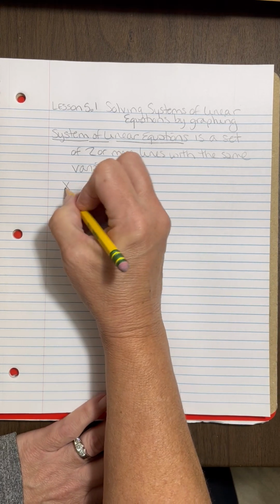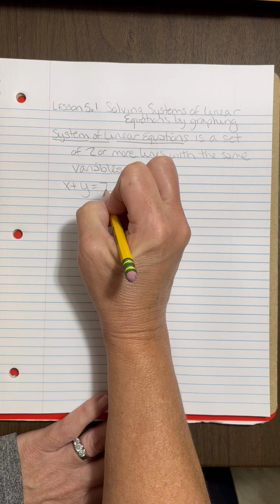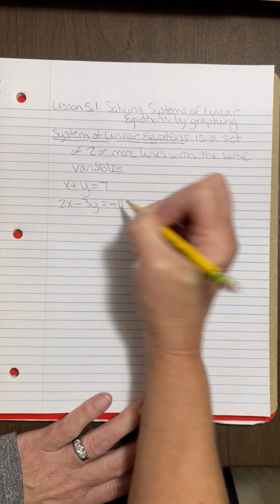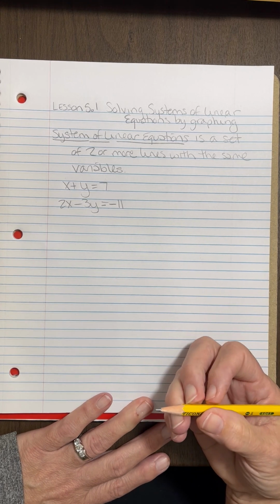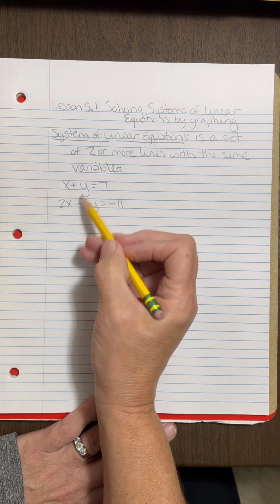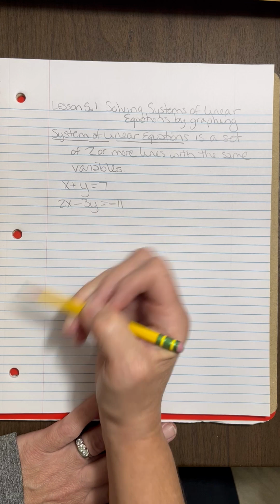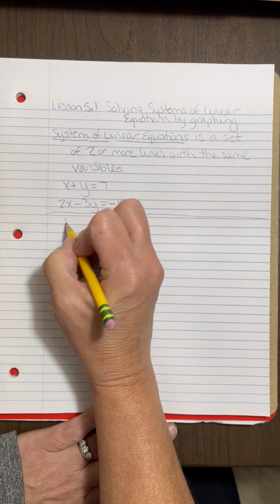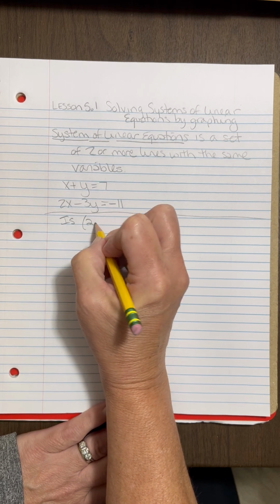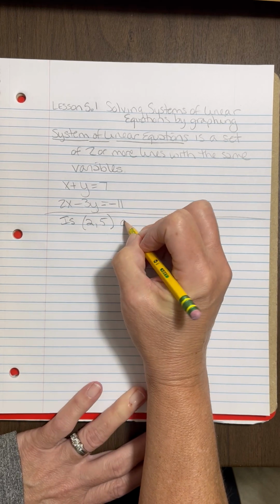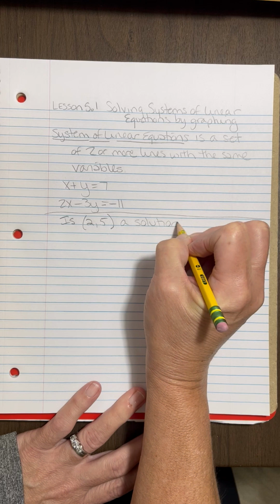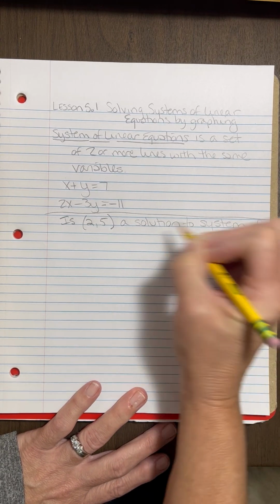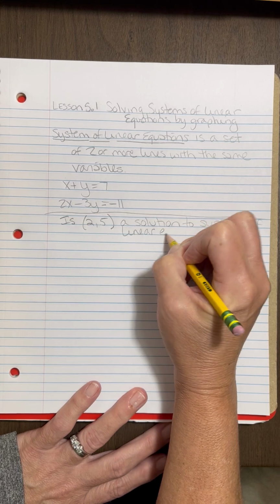So in this case, x plus y equals 7, 2x minus 3y equals negative 11. That's a system of linear equations. They both have an x and a y, both raised to the first power. Okay? All right. First thing we're going to do is check a solution to the system of linear equations.